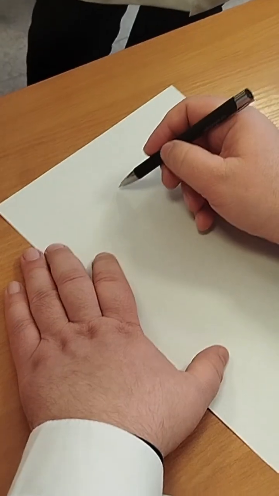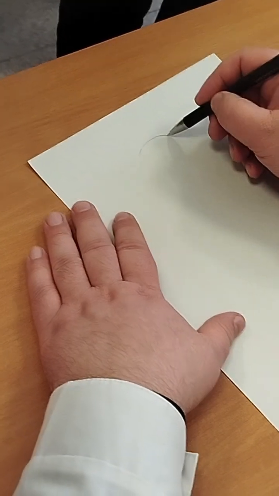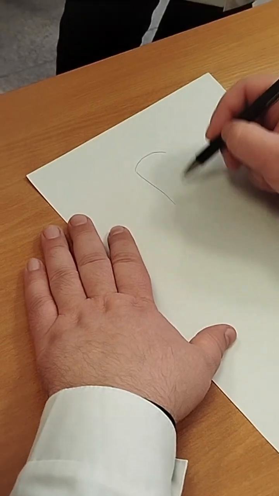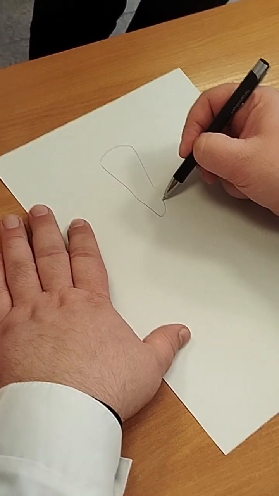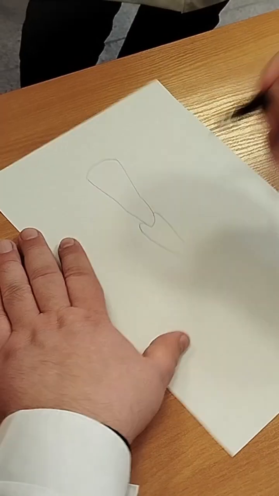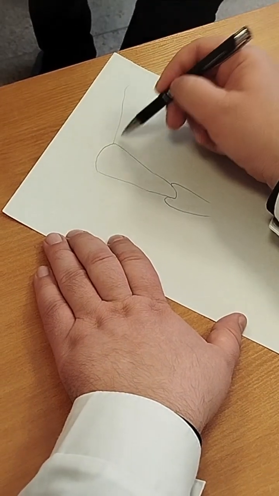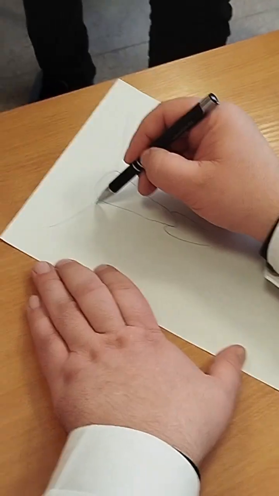Oh, copybook. This is uterus. That is uterus. It is vagina. That is fallopian tube. Fallopian tube.